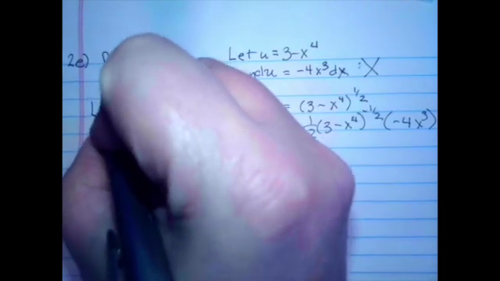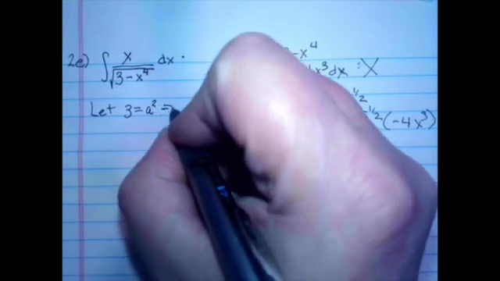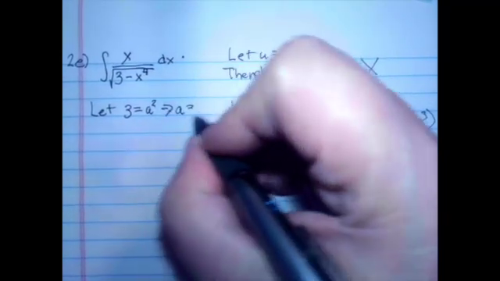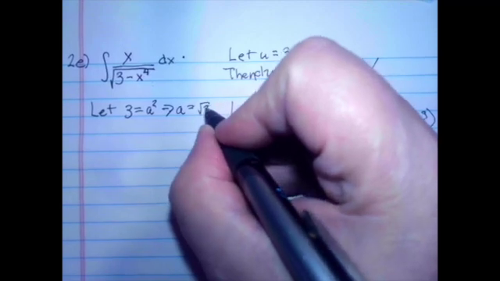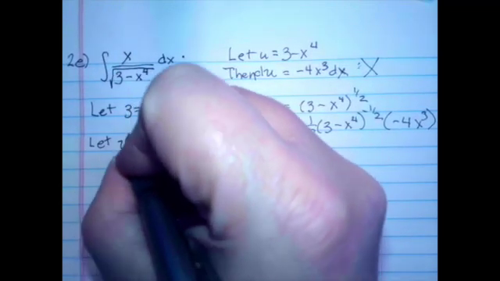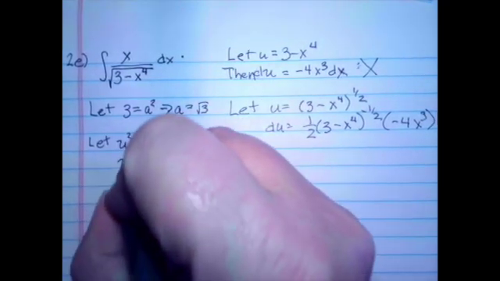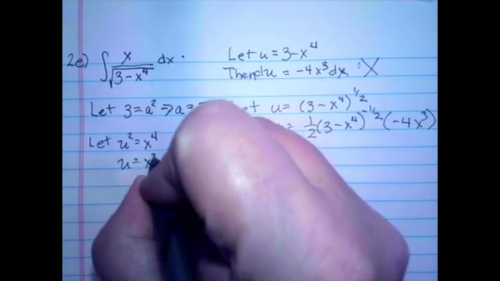Let's let 3 be a squared so that a is square root 3. And then let u squared be x to the fourth. That tells us then that u would be x squared.